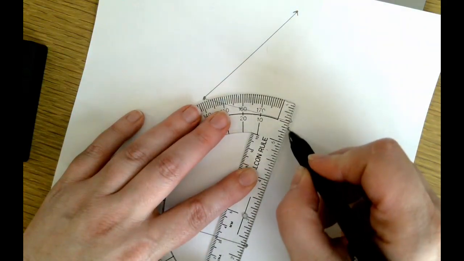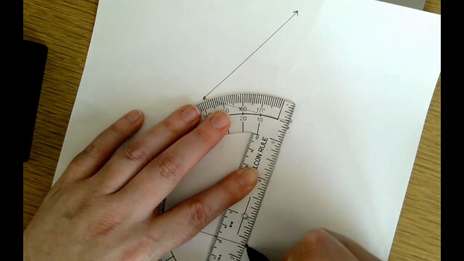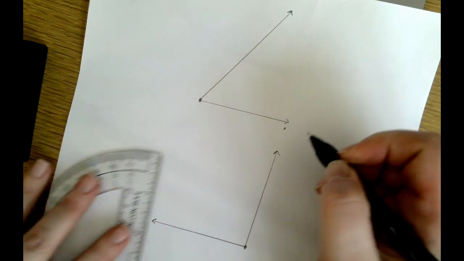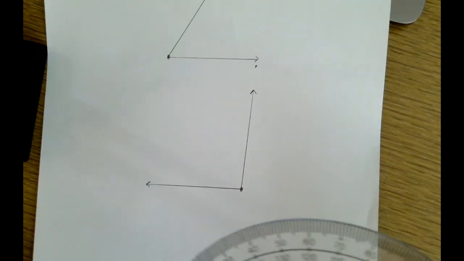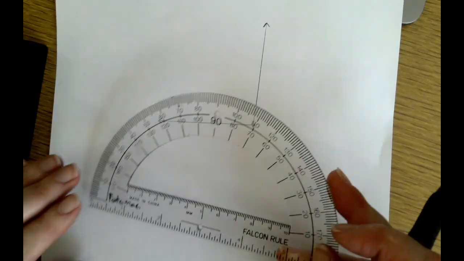And I don't have to draw all the way up to that endpoint. I could just draw it right here. It's still fine. So I'll do one more. I'll do one that's 30.